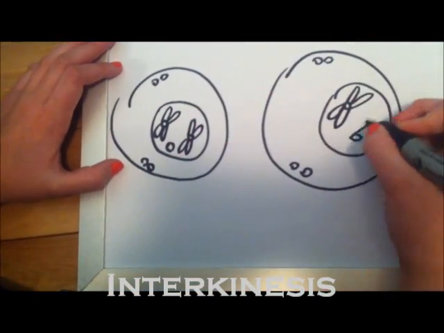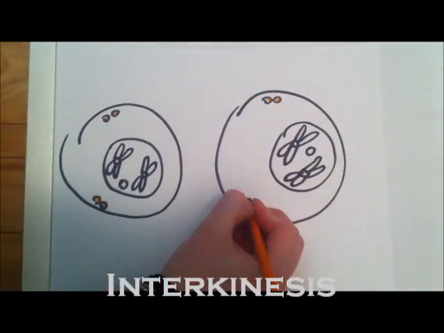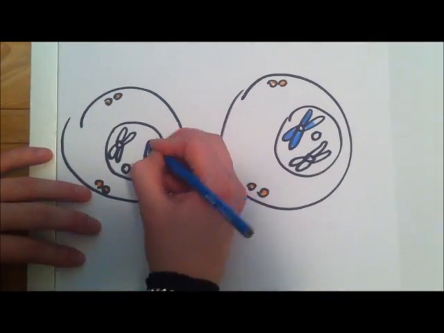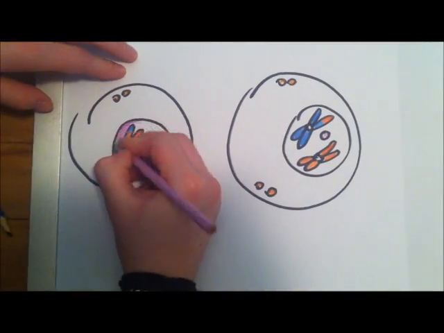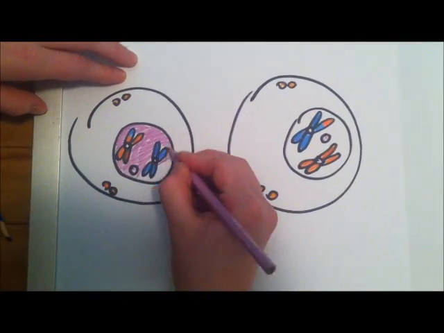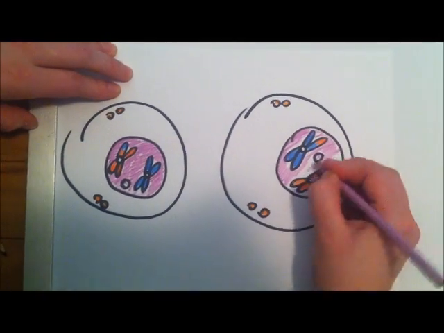Interkinesis. This is the stage between cell divisions. During this time, the cell will grow and make proteins, as in interphase of mitosis. Unlike interphase in mitosis, there's no copying of DNA during this stage.